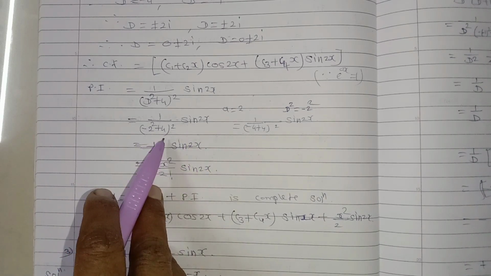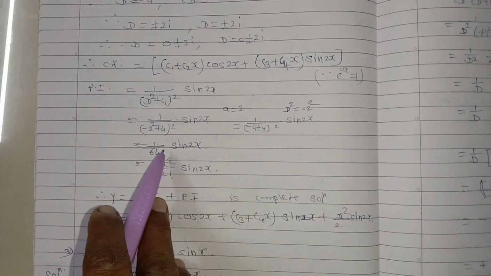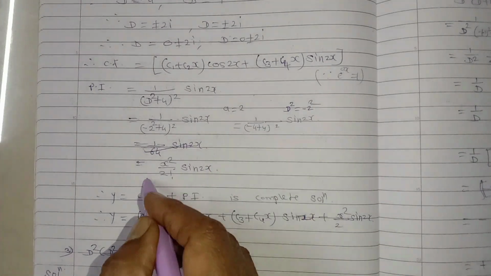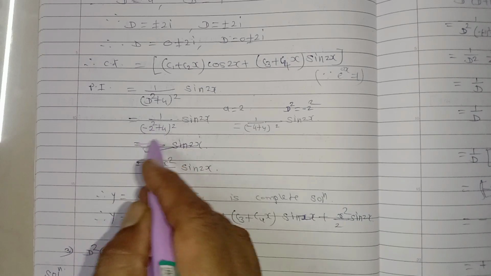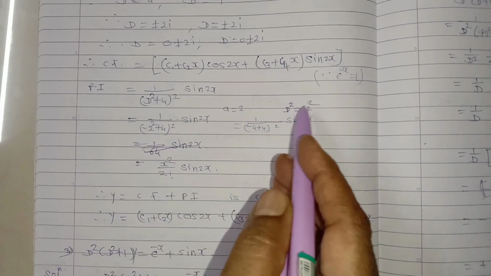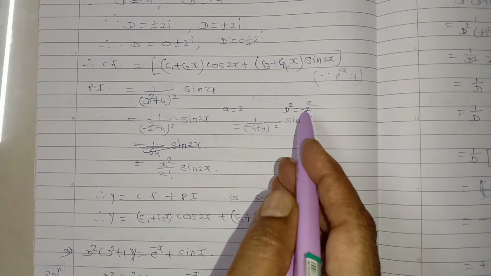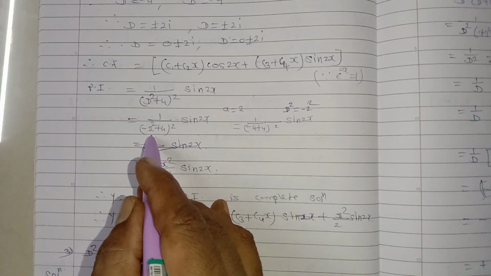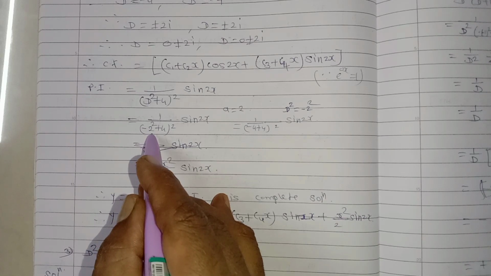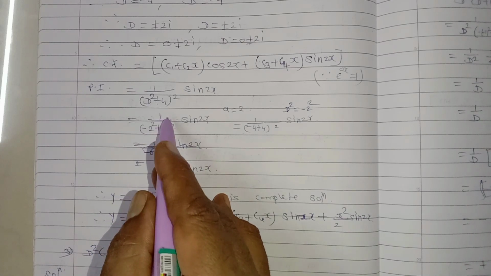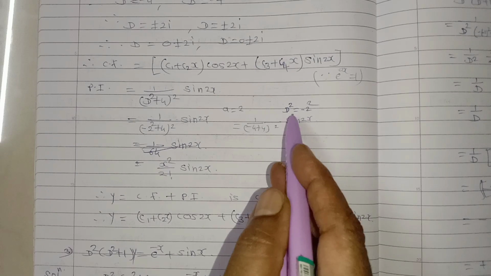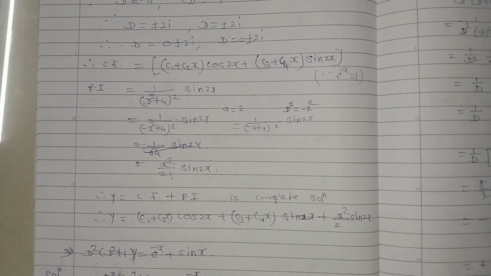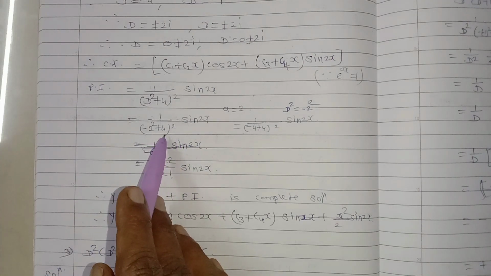So we use the formula. The factor d square plus 4 becomes 0 by putting d square equal to minus a square, that is minus 2 square, and this factor is repeated 2 times.